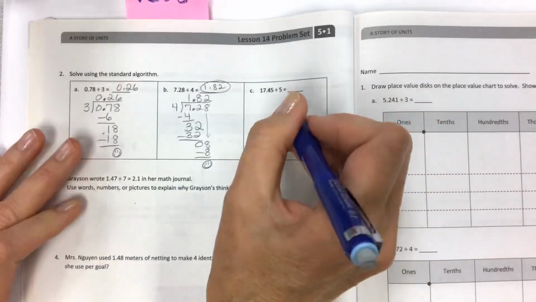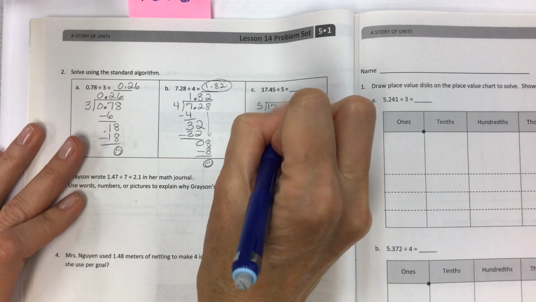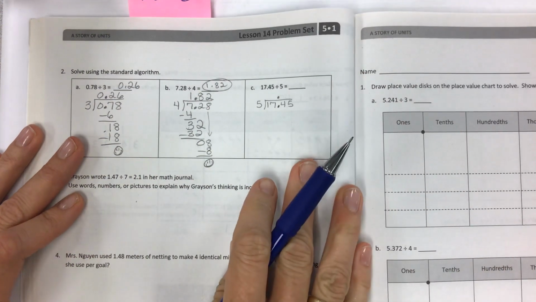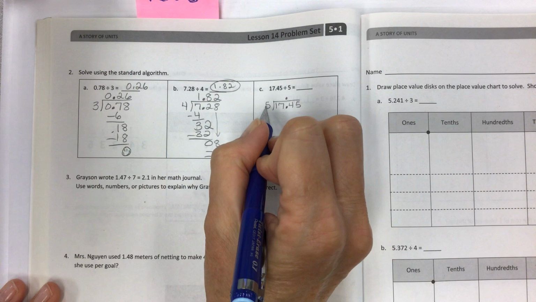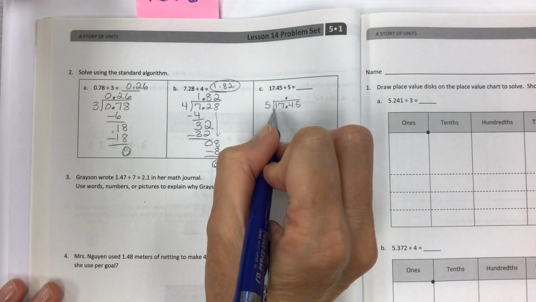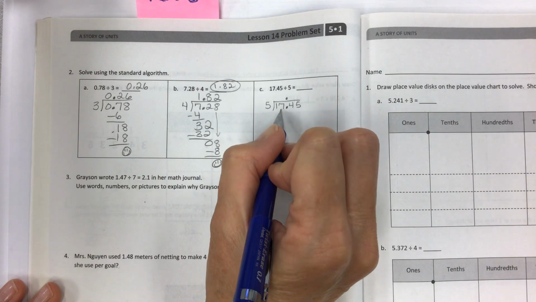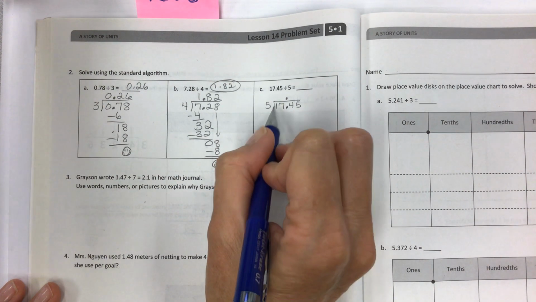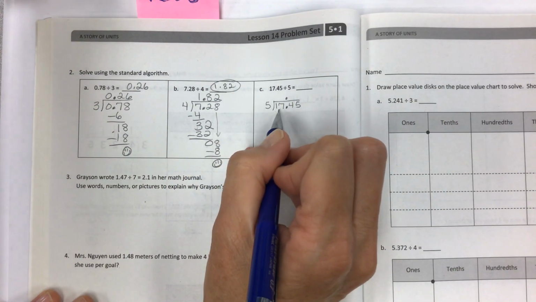Okay, finally, 5 into 17 and 45 hundredths. Decimal up, put it in right away, and then start dividing. Now I cannot fit 5 into 1, so I'm going to regroup that 1 into the ones place. So this has 10 times the value, so it becomes 17 ones. So how many times can I fit 5 into 17?